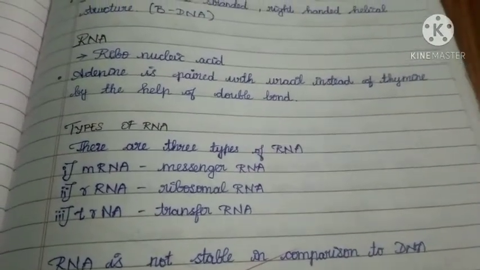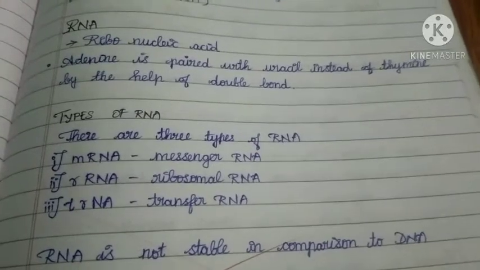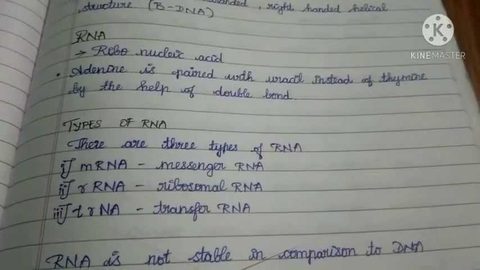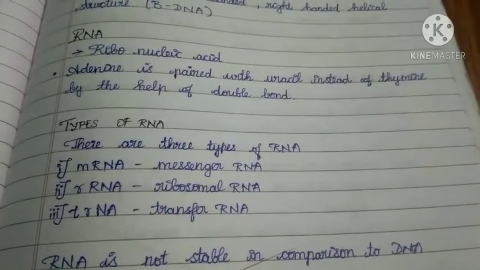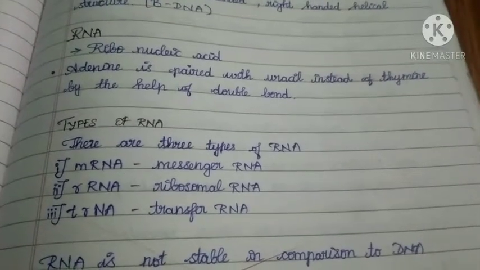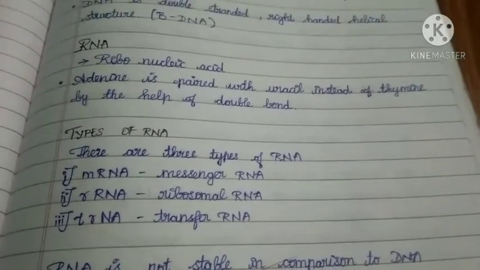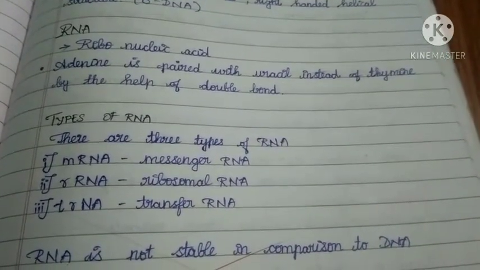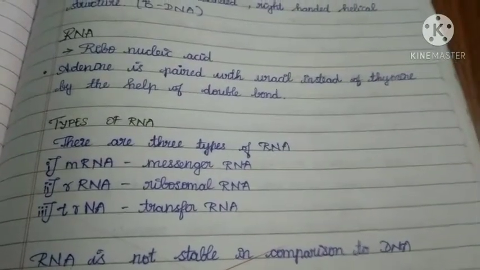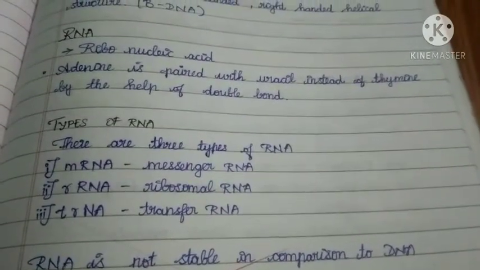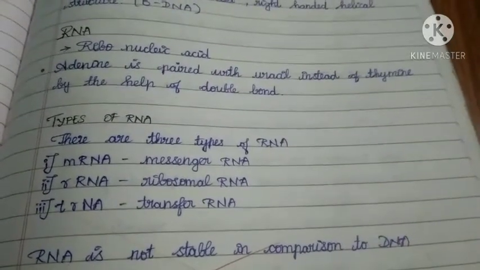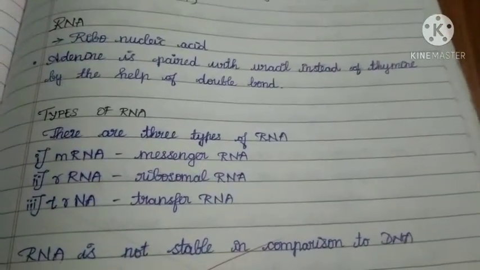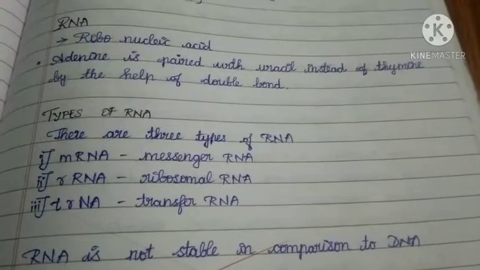Next, you have heard about DNA fingerprinting. What is the use of DNA fingerprinting? We can identify the criminals in forensic laboratories by using DNA fingerprinting. Next, we can identify the dead bodies in accidents by comparing the DNAs of parents or children. Next, we can identify the paternity of an individual. These are the uses of DNA fingerprinting.